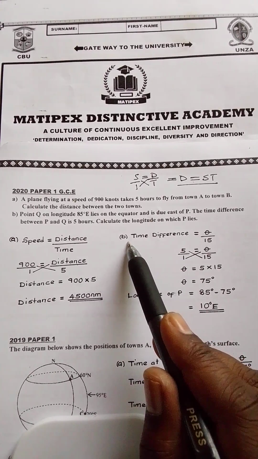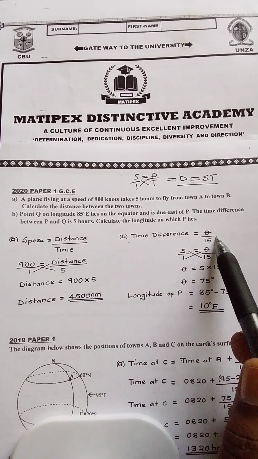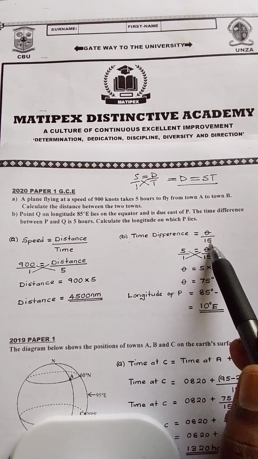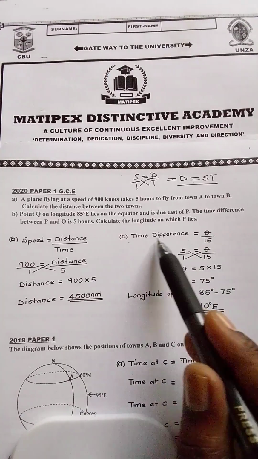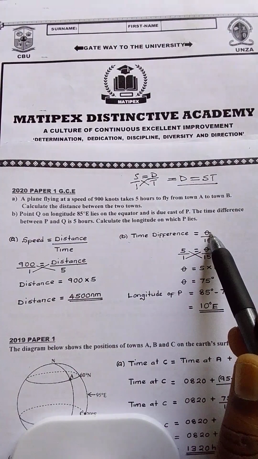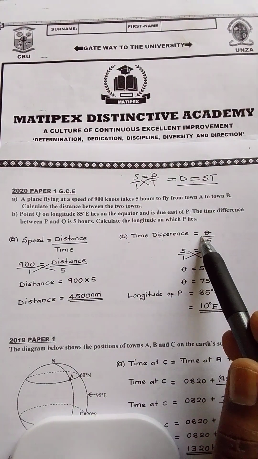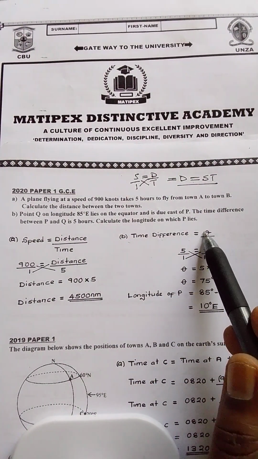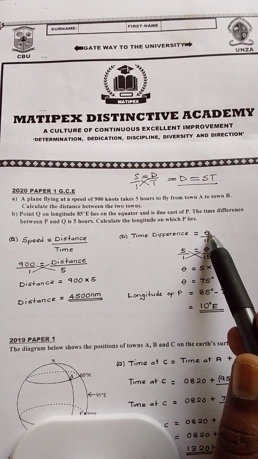So we know the formula we use for finding time difference. We say time difference is equal to theta divided by what? By 15. This is the formula for finding time difference, where this theta is the difference in longitude. Are we moving together?